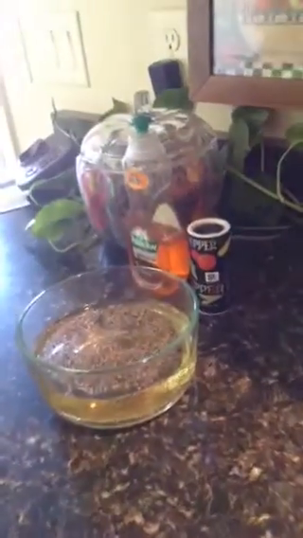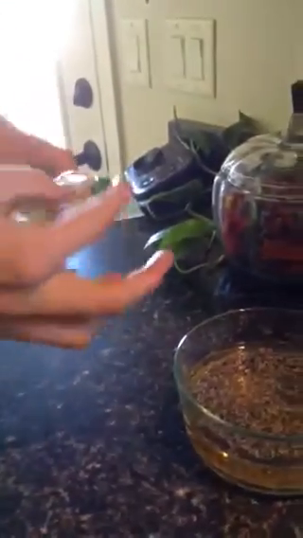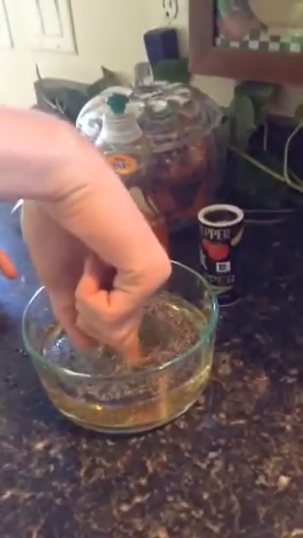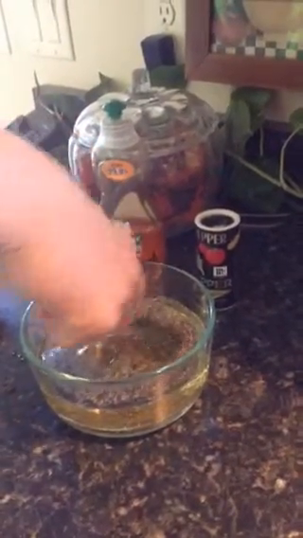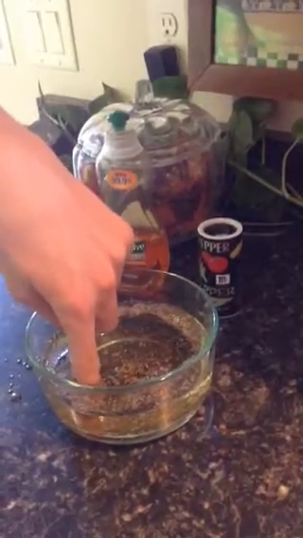But if I put a little bit of this antibacterial soap on, that's more than I wanted to put on, but a little bit, observe. Usually it does a little better than that. It didn't really work out as well as I hoped.